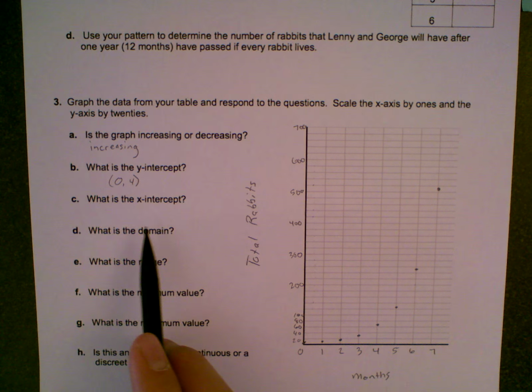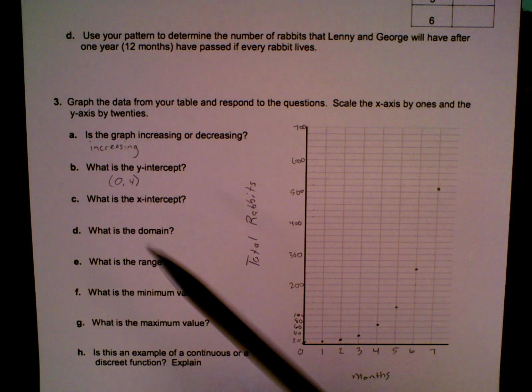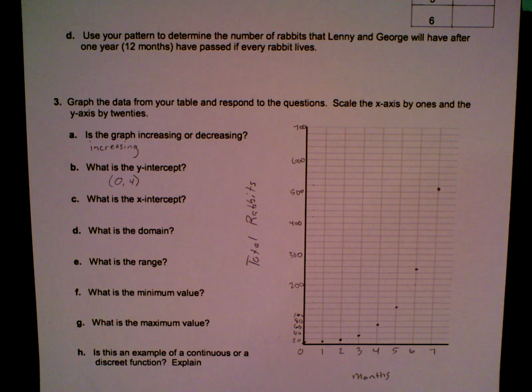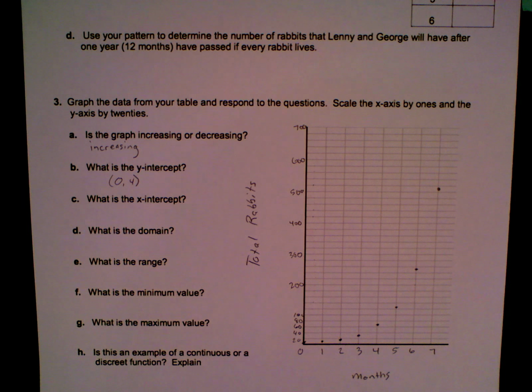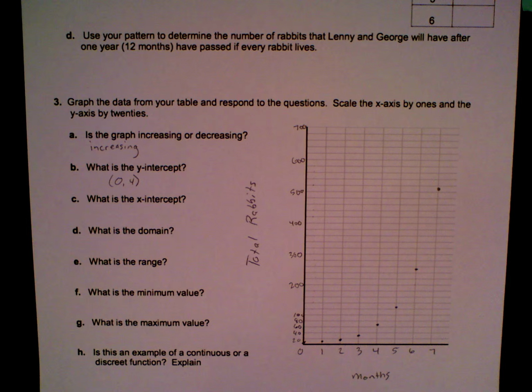For question C, what is the x-intercept? This is going to be where it touches my x-axis. For this one, go ahead and submit this answer into Socrative. So it's your next question that should be there. Question 3C, what is the x-intercept? It is a multiple choice question, so go ahead and answer that. You may want to pause the video.